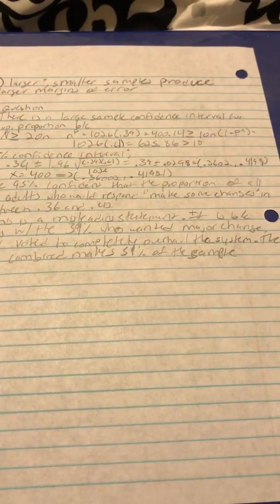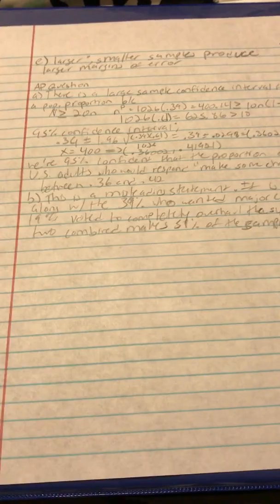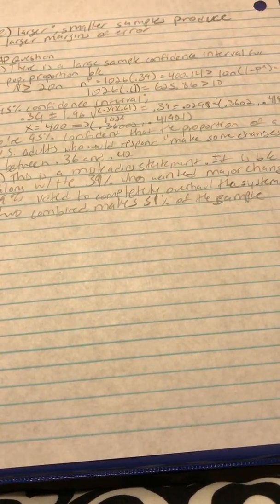So I wrote, this is a misleading statement, and it is because along with the 39% who wanted major changes, 19% also voted to completely overhaul the system. These two combined make 58% of the sample. So in reality, more people wanted to make major changes. So yeah, that was it.